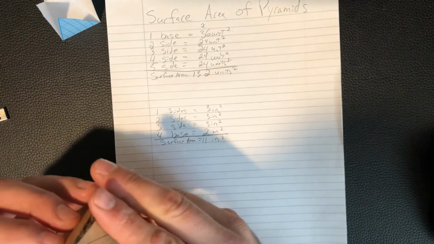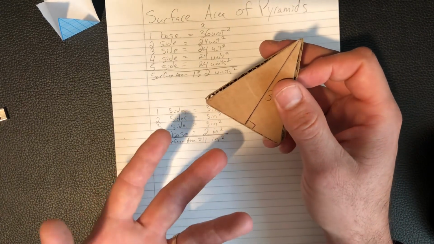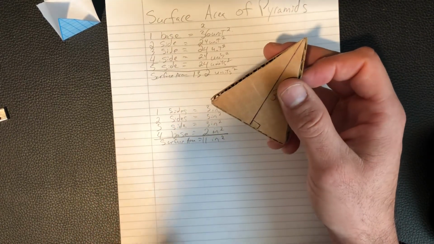All right, so same thing that you guys did with your prisms, you're going to do with your pyramids. You're going to figure out how many faces there are, find the area of each one of those faces, and then add them up.